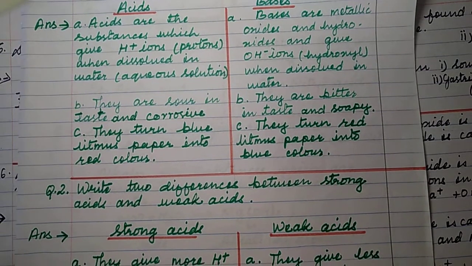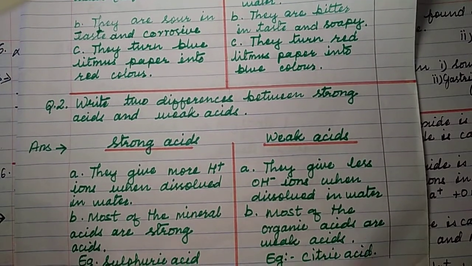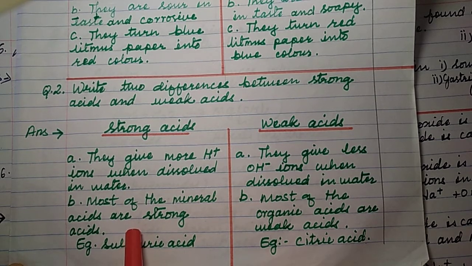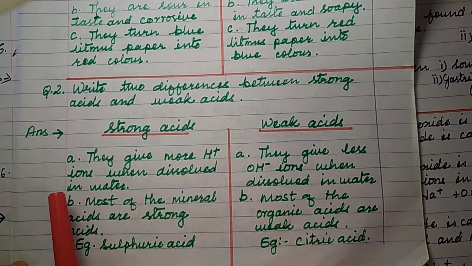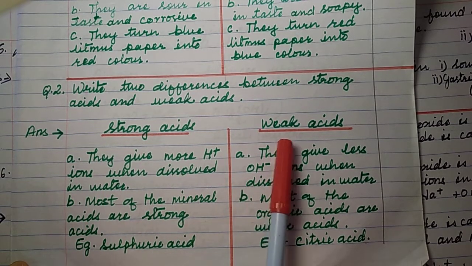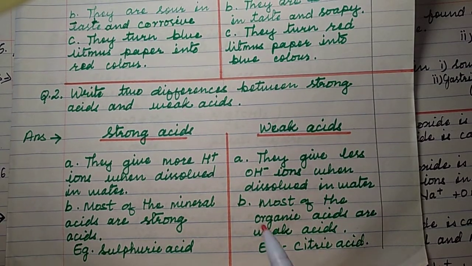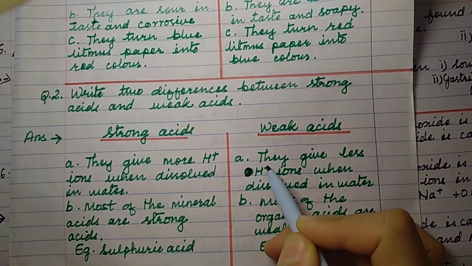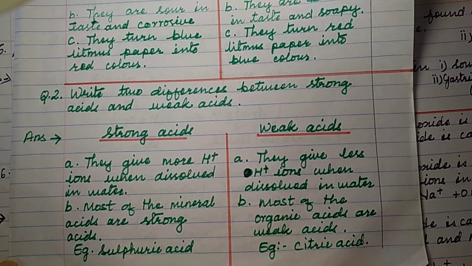Now question number 2: write down the differences between strong acids and weak acids. Usually two points are asked in the examination. Strong acids give more hydrogen ions when dissolved in water, and weak acids give less hydrogen ions when dissolved in water. So strong acids give more amount of hydrogen ions when dissolved in water, whereas weak acids give less amount of hydrogen ions when dissolved in water.